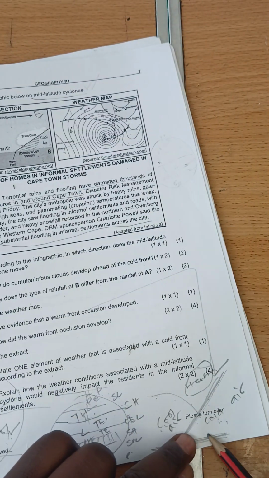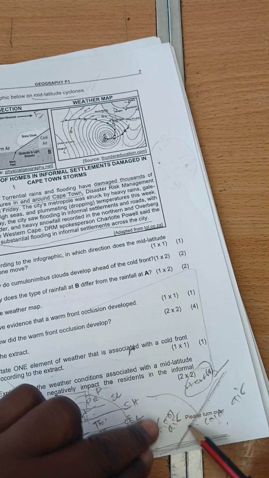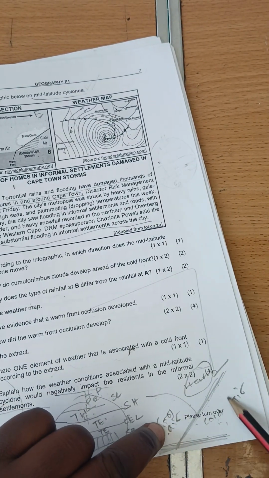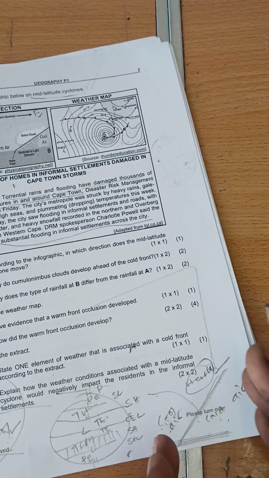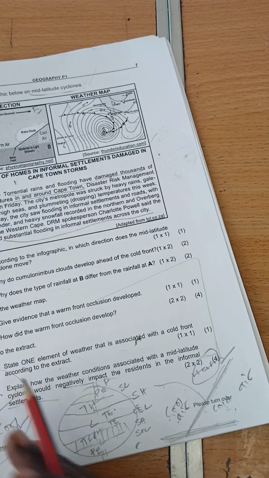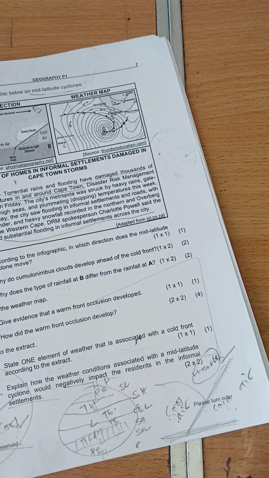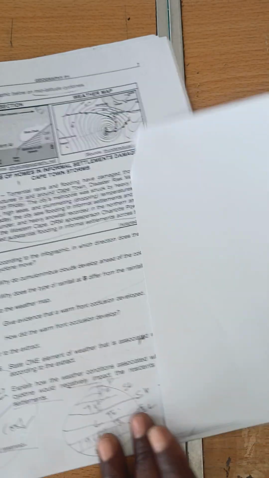For a warm front occlusion, behind the cold front there is cool air, and ahead of the warm front there is cold air, but our warm air remains where it is. So that is a warm front occlusion, and this is a cold front occlusion. Let me say it again, because this one usually confuses a lot of learners. Let me try to do it on a separate paper.